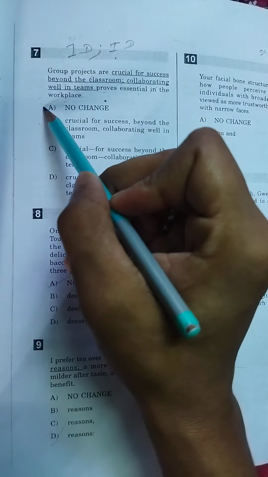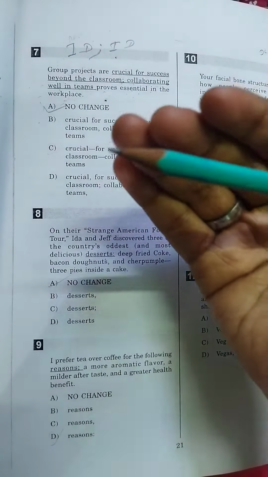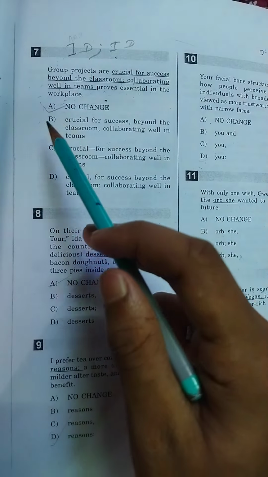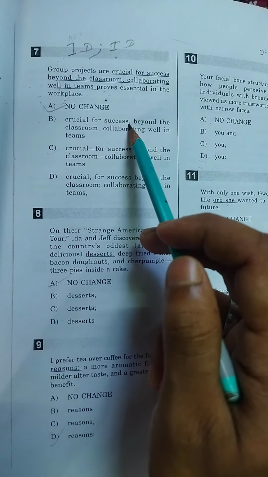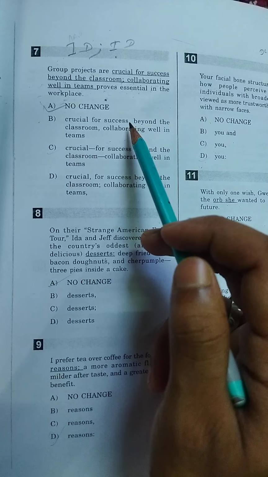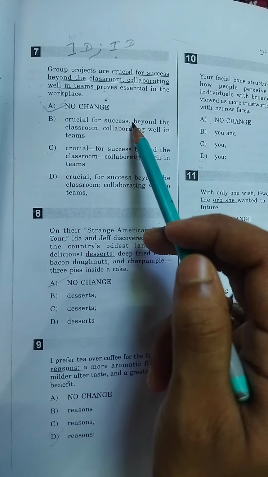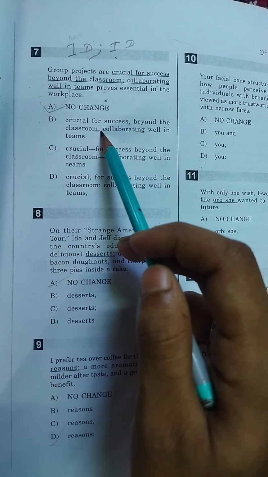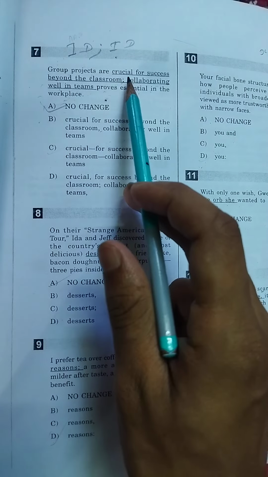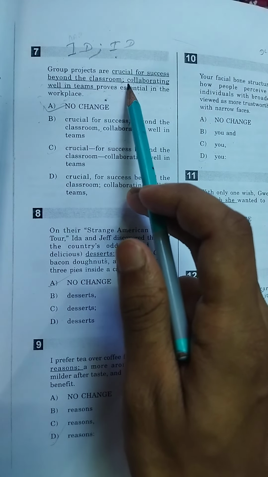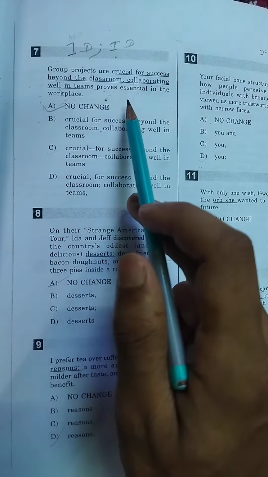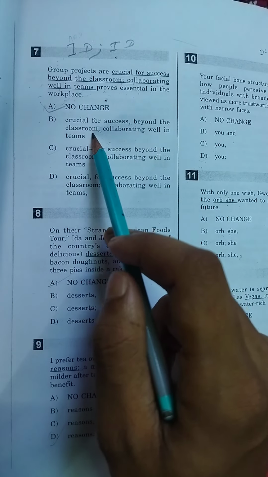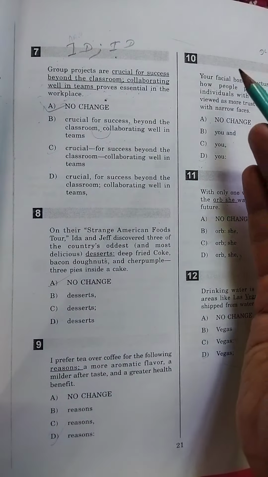So Alpha is the right answer, and we have to eliminate why Bravo, Charlie, and Delta are wrong. In Bravo, there is a comma beyond success. We don't have to use this comma, and there is also a comma here after classroom. When you use a comma here, what comes after it is an independent clause, and we can't use a comma in between the independent clause.